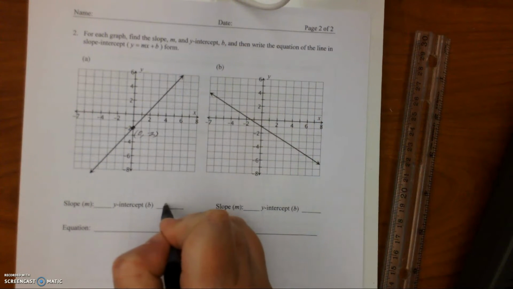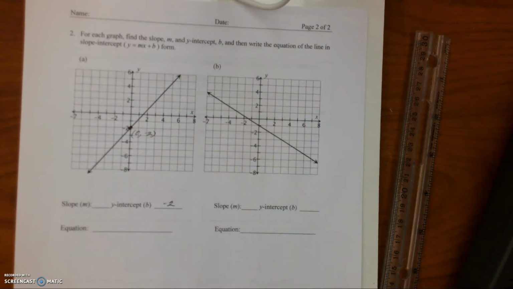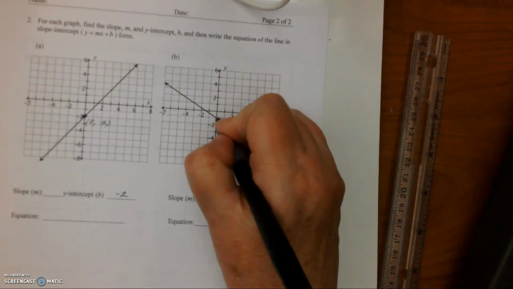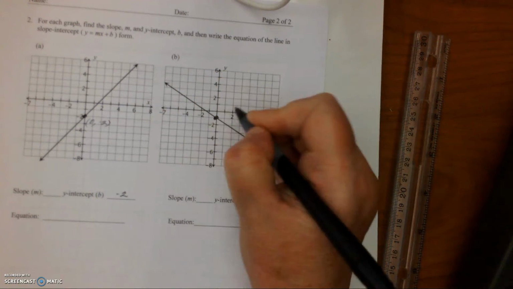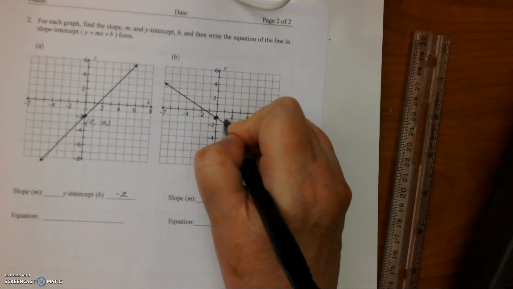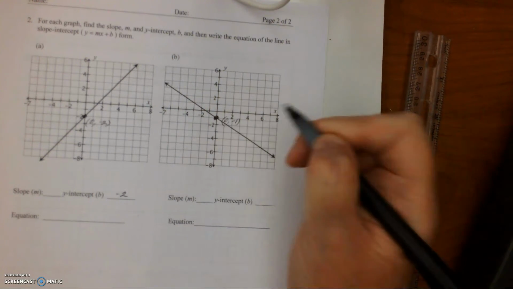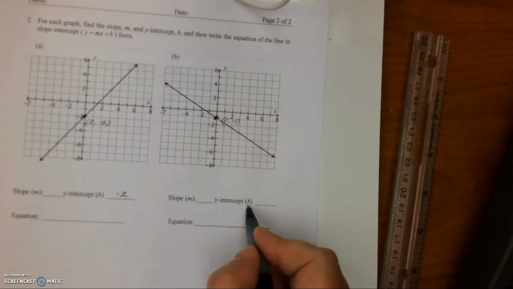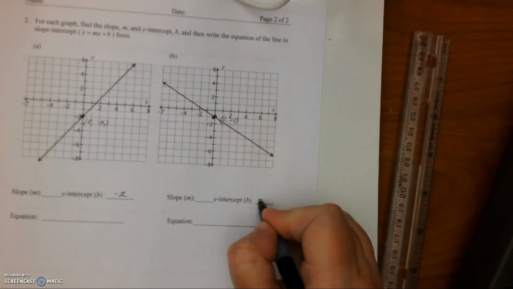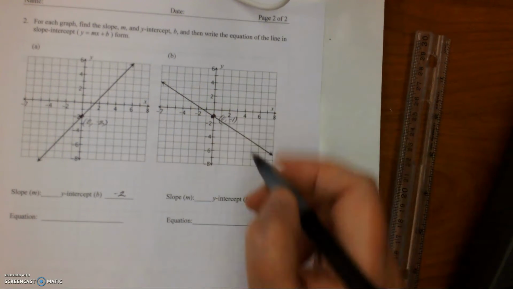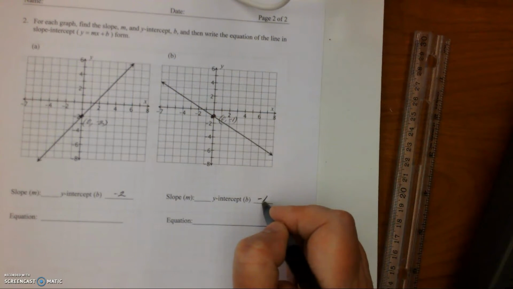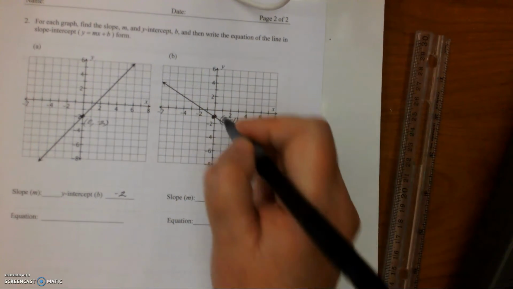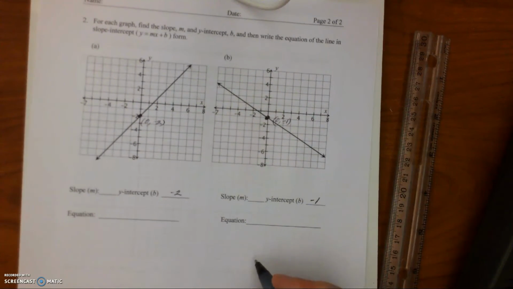So we know the b, or the y-intercept, is -2. Over here, if we look at this one, this is (0, -1). So we know that the y-intercept, or the b, is -1. Okay, this is a coordinate. The second number is the y-intercept, because that's where it hits the y-axis.